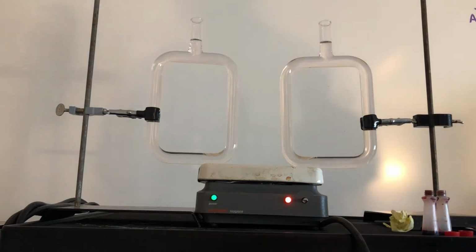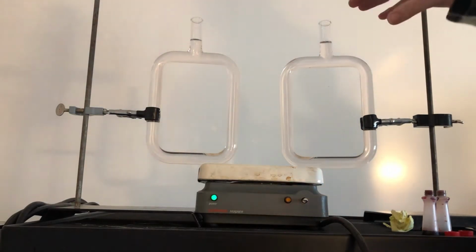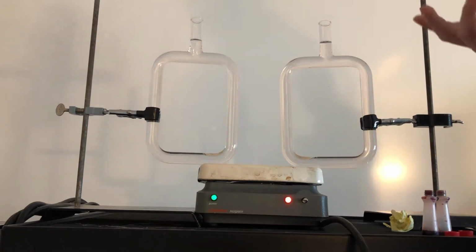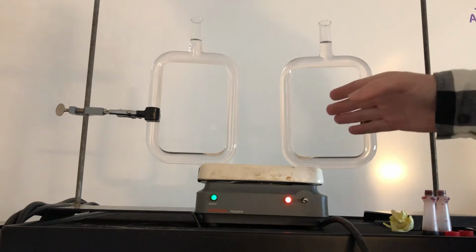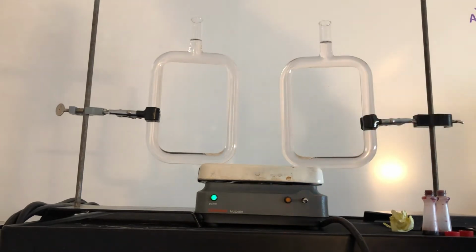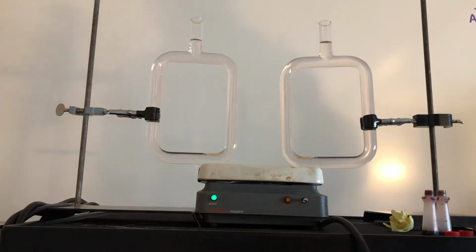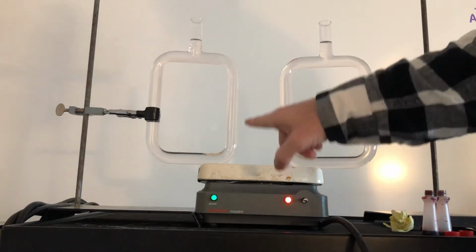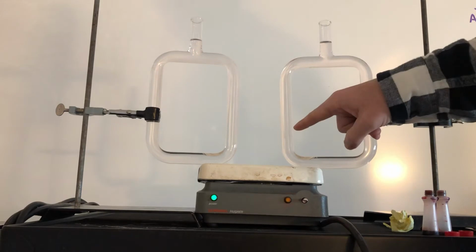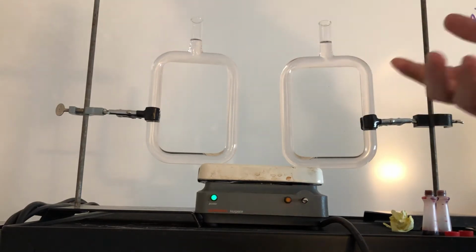So I have a convection demo set up in which I have two convection tubes filled up with just tap water. And you'll notice that I have them manipulated where only the sides of the convection tubes are over top of the heat source in the middle here. What I'm trying to do here is manipulate the temperature of the water over top of the hot plate, which ultimately leads to a difference in density.